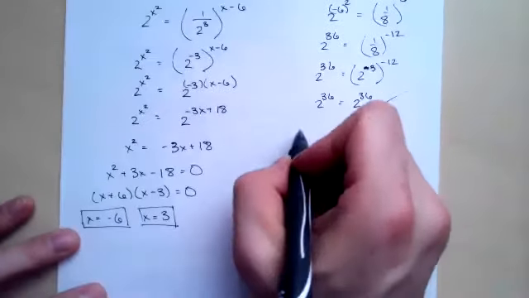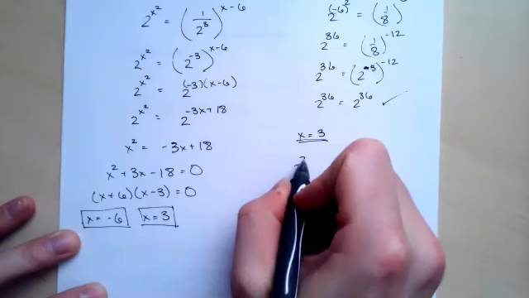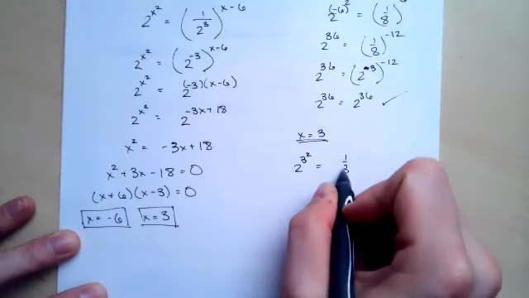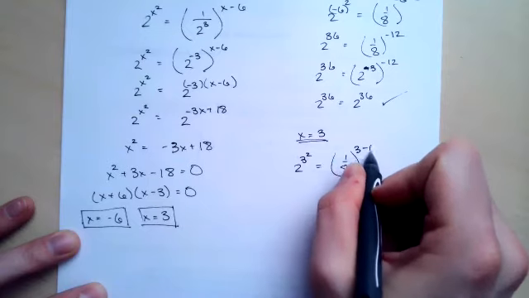Likewise, our other answer was 3. That'll say 2 to the 3 squared equals 1/8 to the 3 minus 6.